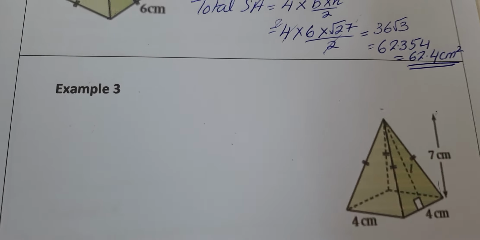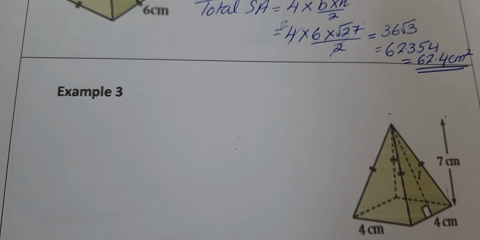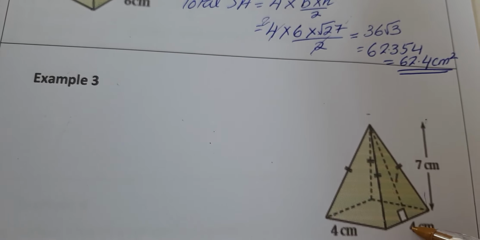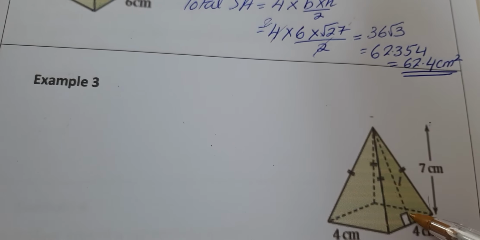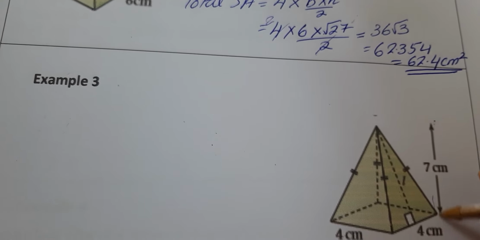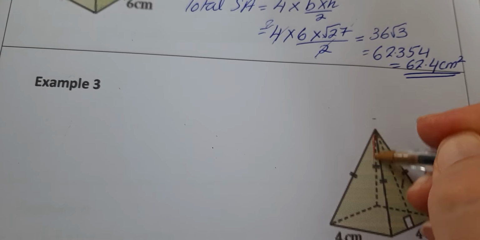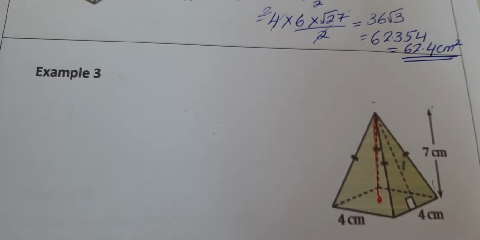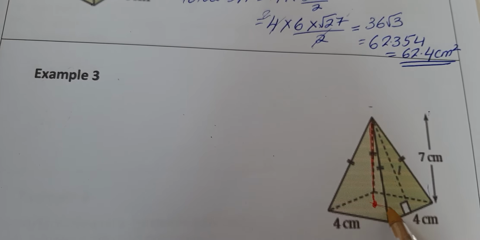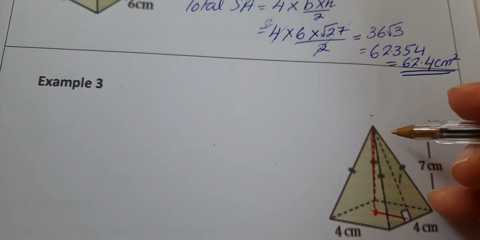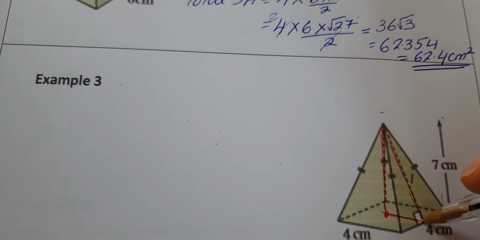We're not finding volume. So we really need to know this height here, the height of a triangle. So if I actually put that height inside the triangle so I can see it, and I drop it to the middle, and then I go across here, this here will form a right angle triangle.